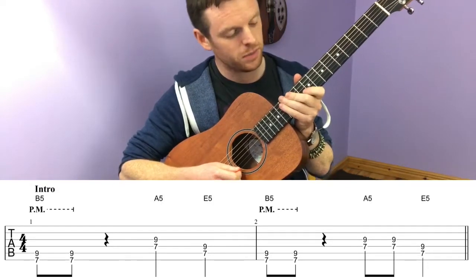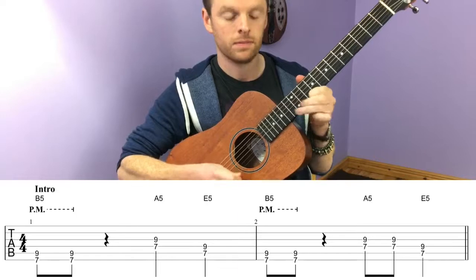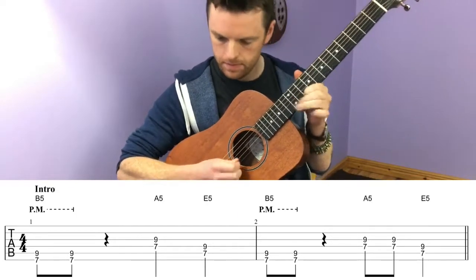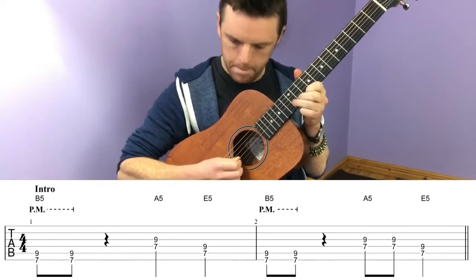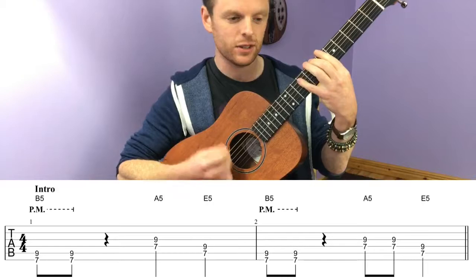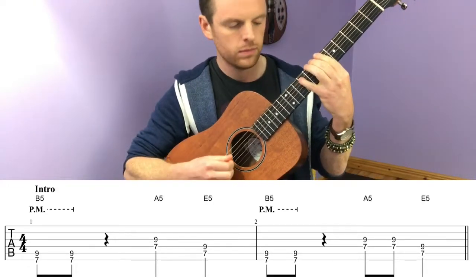Then I'm going to talk about the bit that goes, and the chords that go underneath that go like this. They go 3, 4.